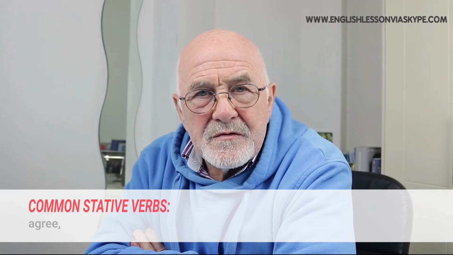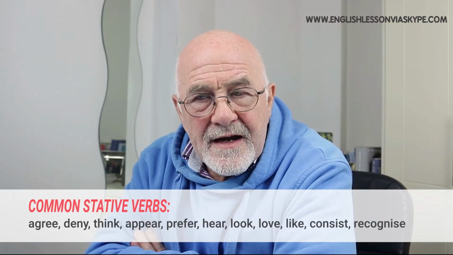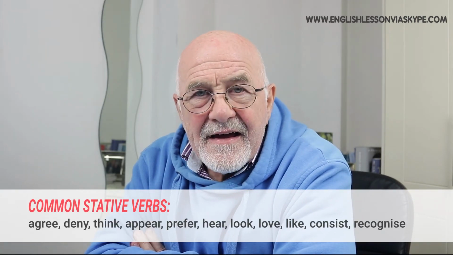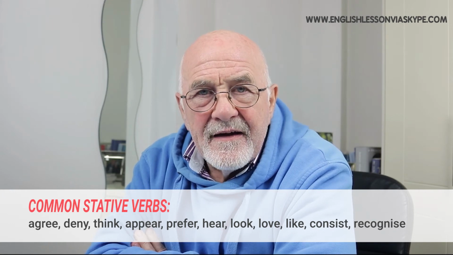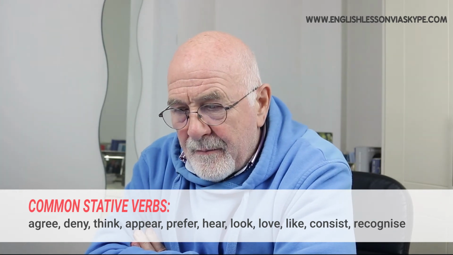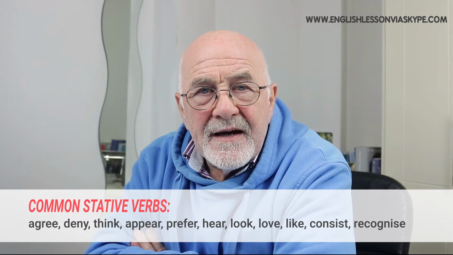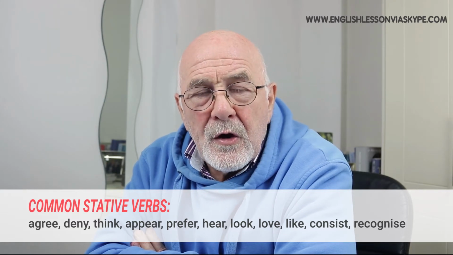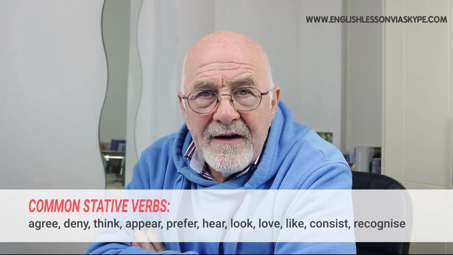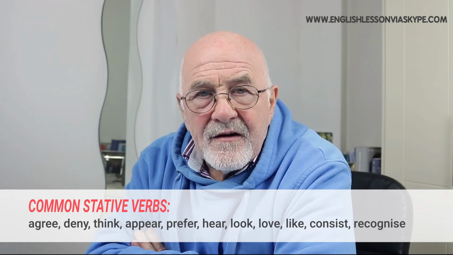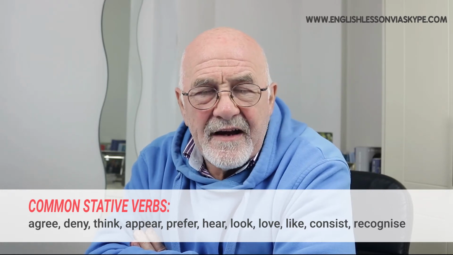Now, as I said, those stative verbs are generally used in the simple tense and seldom used in the continuous, but there are exceptions. The common stative verbs would be verbs like agree, deny, think, appear, prefer, hear, look, love, like, consist, recognize, okay?